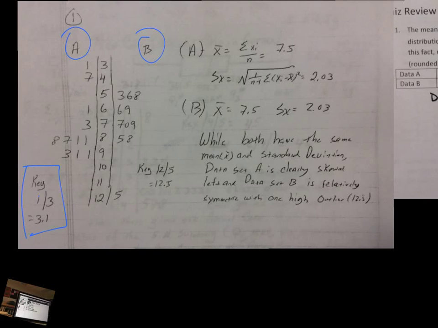3.1 represents 3.1. That's what I wrote right there. And 12/5 represents 12.5 to this side. Notice what side they are on. That lets you know how to read this. Like this would be read as 5.3 or 7.7, 9.1, and so on and so forth. So make sure you are aware of the key and how to label this.